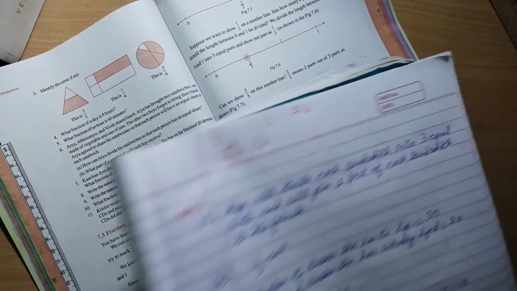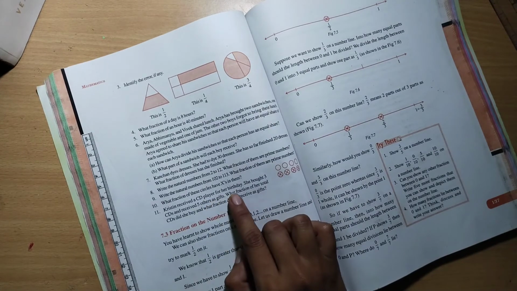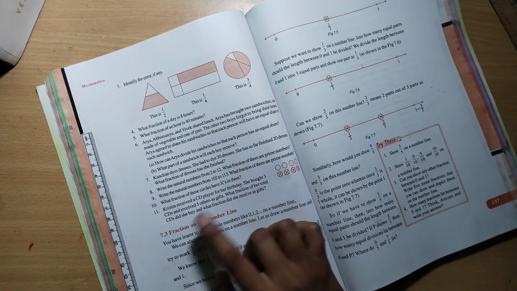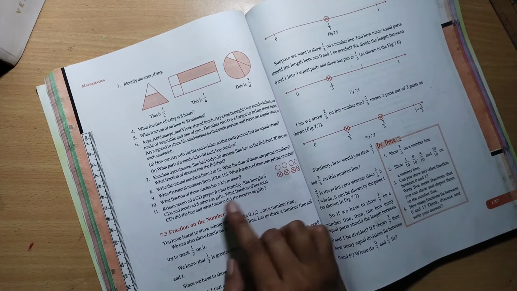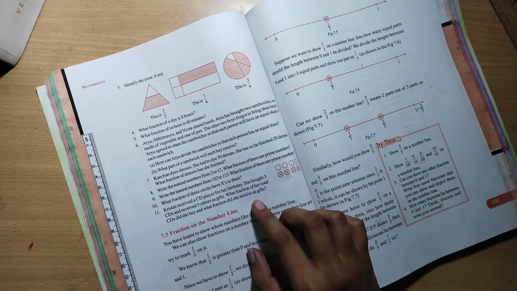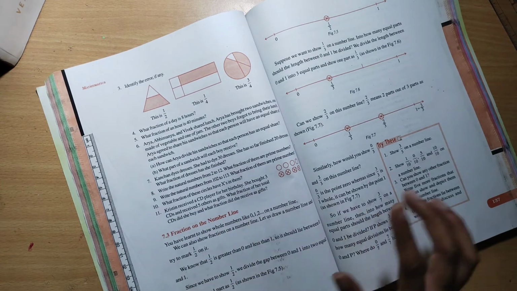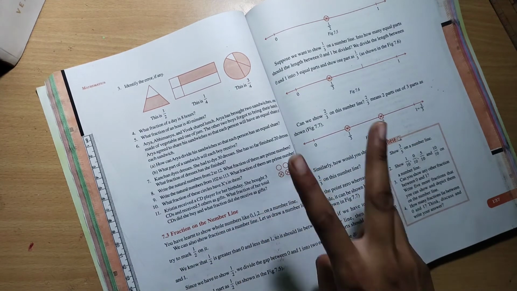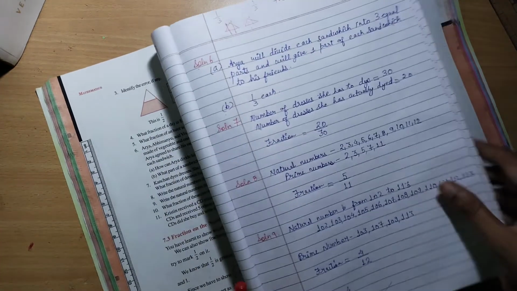Now let us read question number 11. Kristen received a CD player for her birthday. She bought 3 CDs and received 5 others as gifts. What fraction of her total CDs did she buy and what fraction did she receive as gifts? Okay, so you have to take both the sides. Now Kristen had a CD player for her birthday. 3 she has purchased and 5 she has got as a gift. Now you have to take out the fraction for both, for her gift also and for her purchasing also. So we will do that.